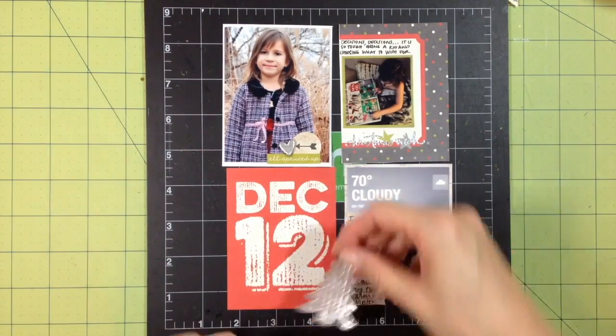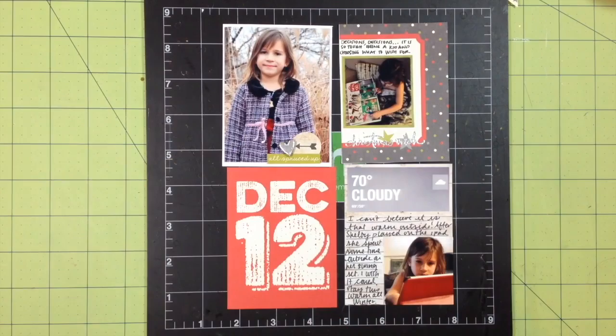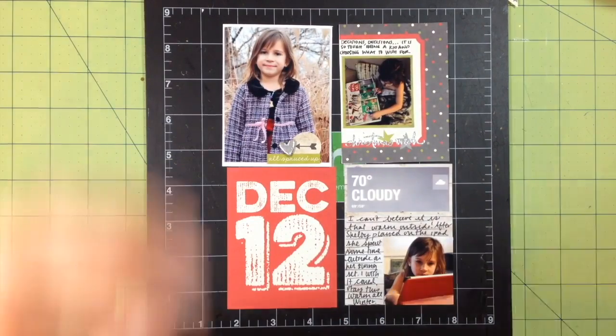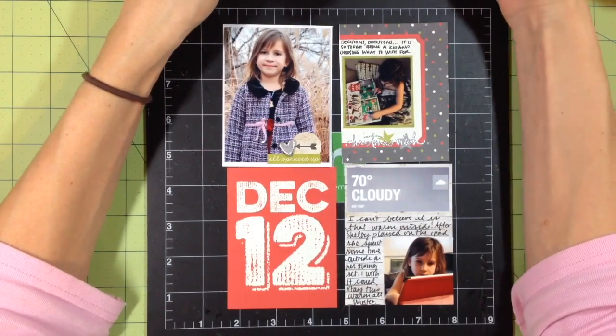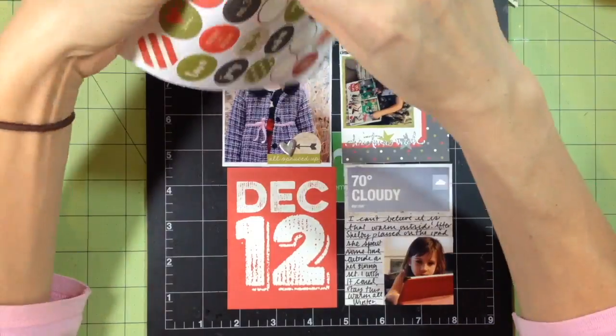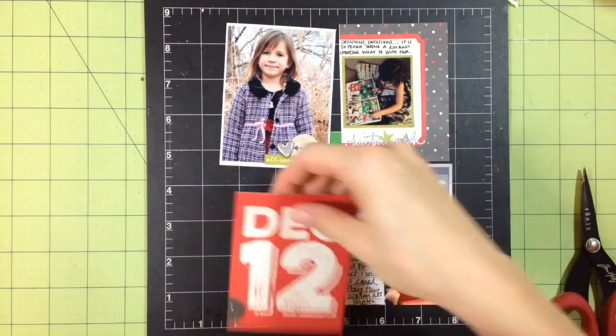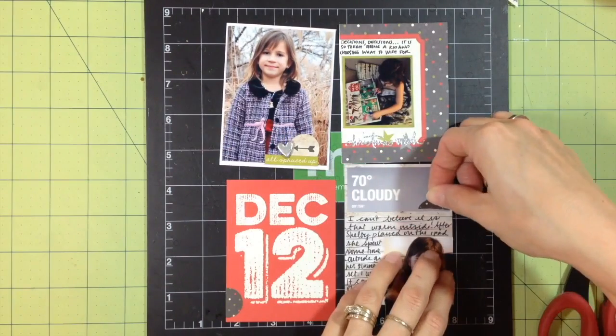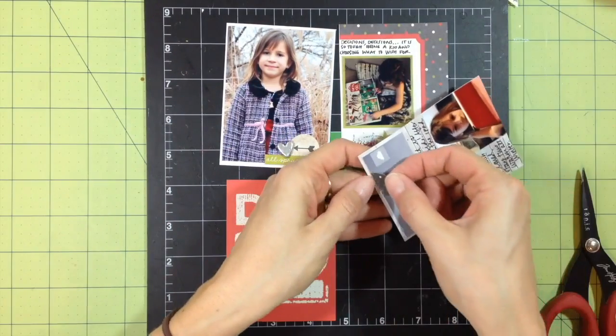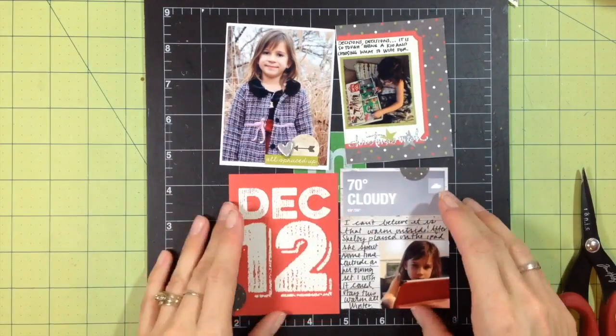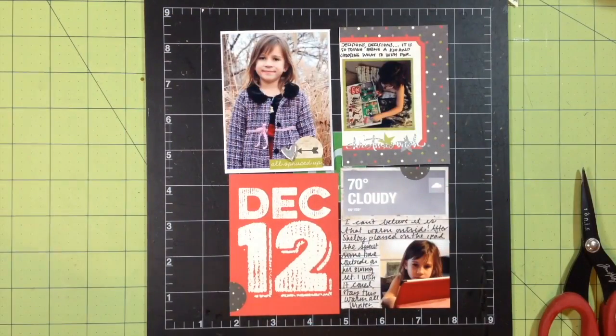And what else am I going to do? Oh yeah, I'm going to try to add something else to this December 12th card. I thought it looked a little plain. So I'm kind of looking through my stuff and trying to figure out what else I could do. I'm going to end up taking this little circle sticker, cutting it in half, and putting the other half on the top of that weather card. And then I'm going to top these cards off with some of my silver sequins that I have in my stash.